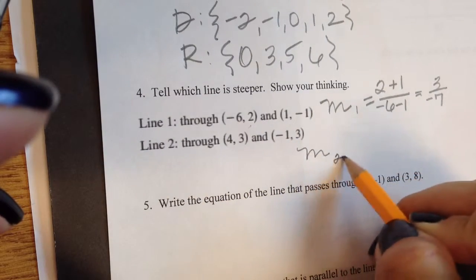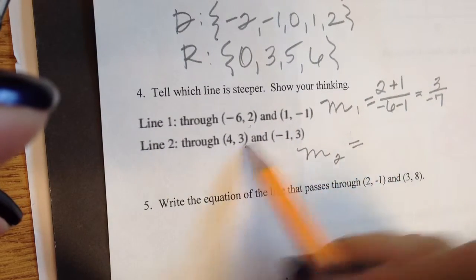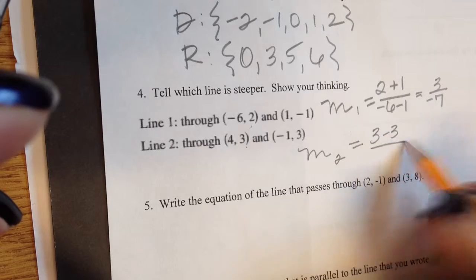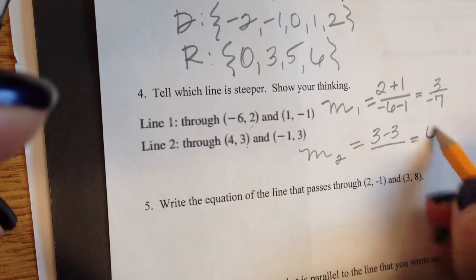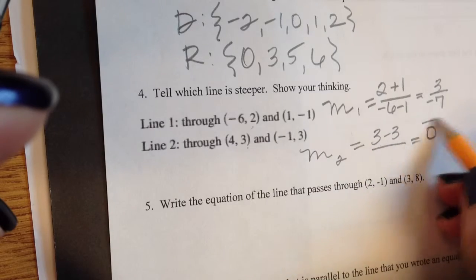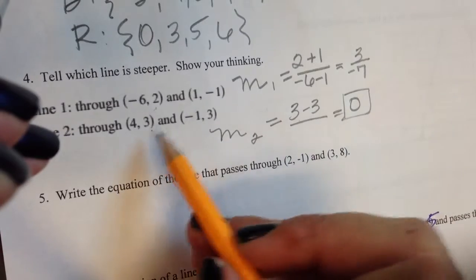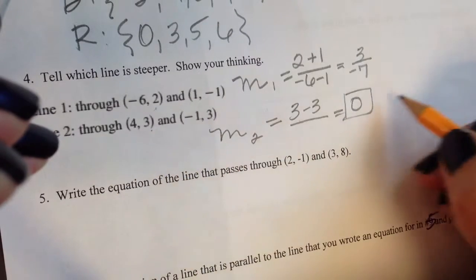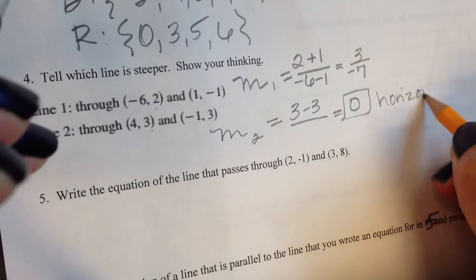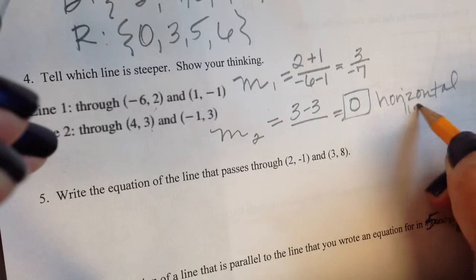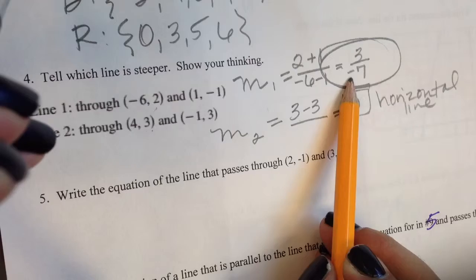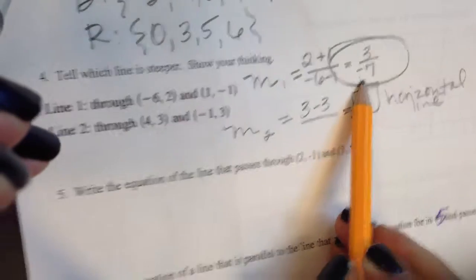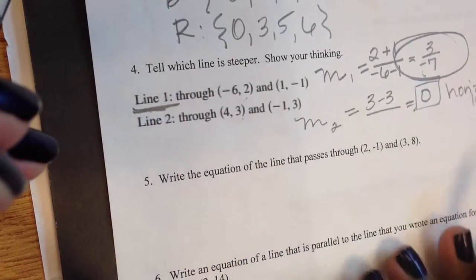When I do the slope of line 2, oh, interesting. This is actually going to be a 0 slope. I don't even care what's in the bottom. Your slope is going to be 0, which makes this, if your slope is 0, your y values are the same. This is a horizontal line. Regardless of what is going on in the situation, positive or negative slopes, line 1 is going to be steeper. Line 1 has the steeper slope.